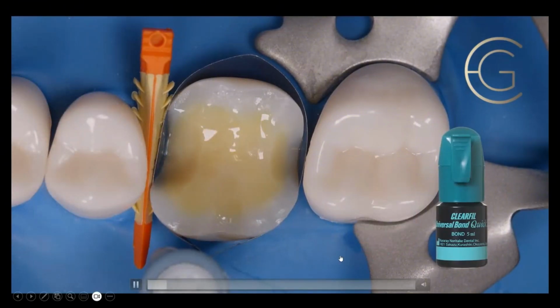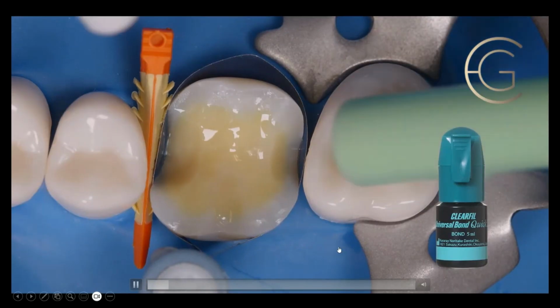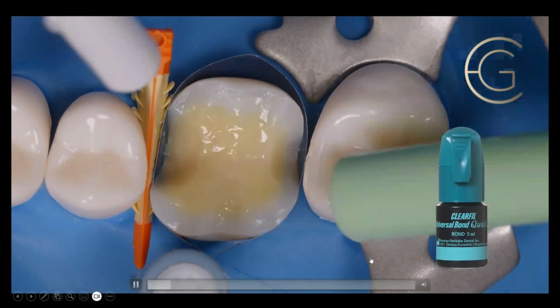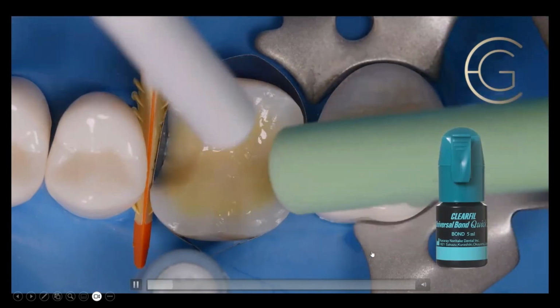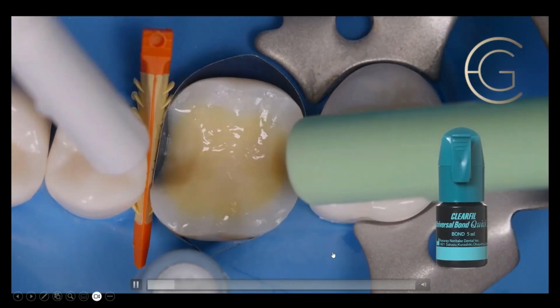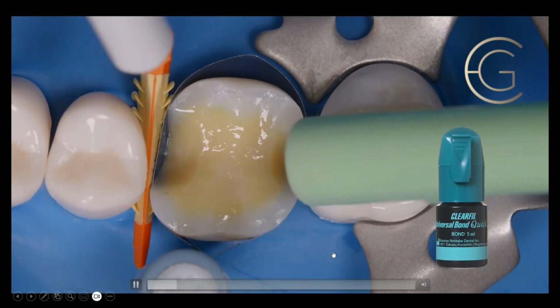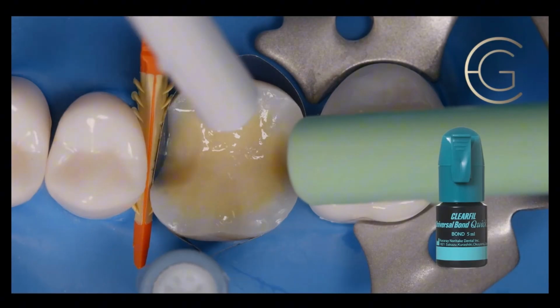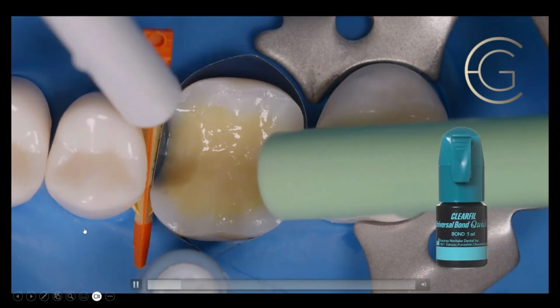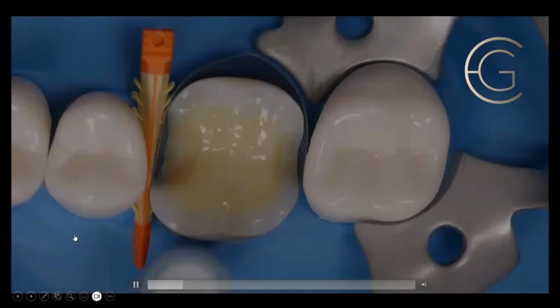All the universal bonding agents require you to gently but thoroughly dry. This is water-based, but you have to gently but thoroughly air dry this, and it takes about 20 seconds. You should never blast your bonding agent. Never blast. It shouldn't be on high, like the button all the way down. It should be a very gentle stream. And this is live. This is real time. I didn't edit this out.